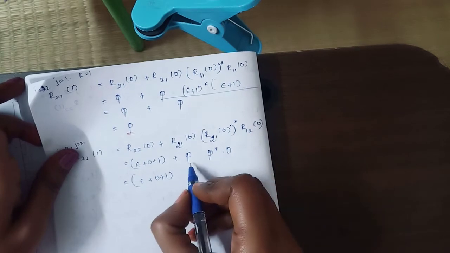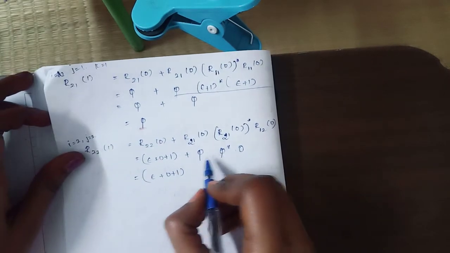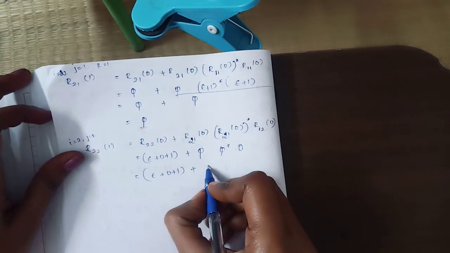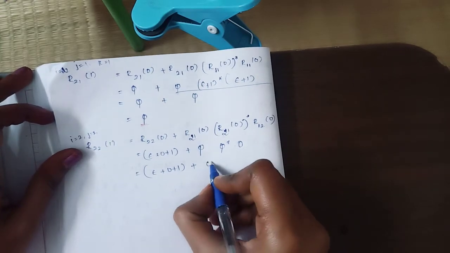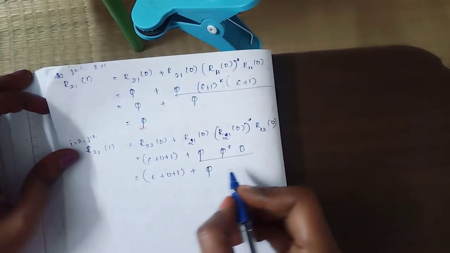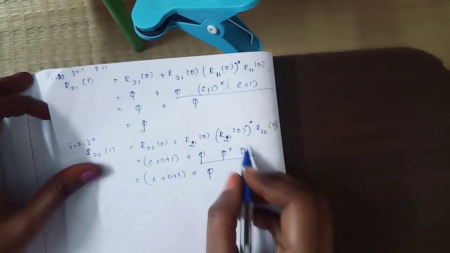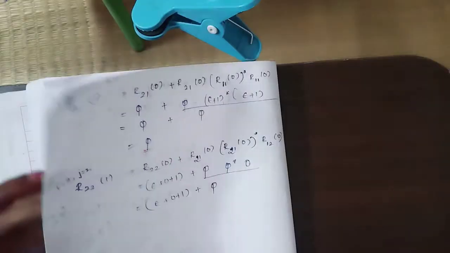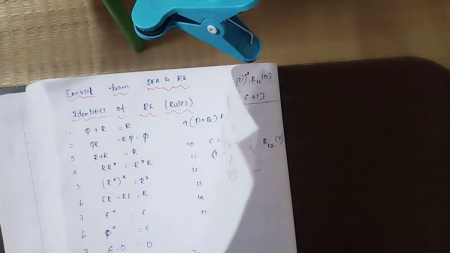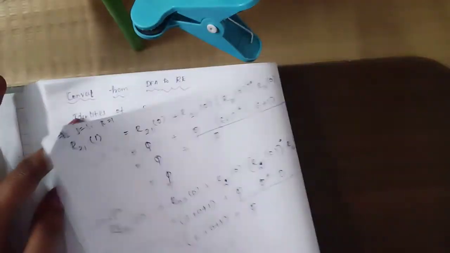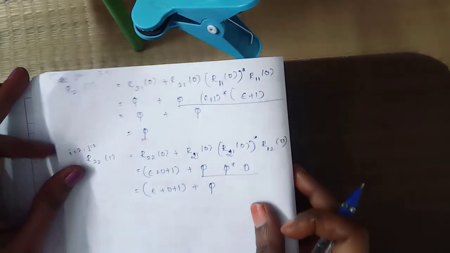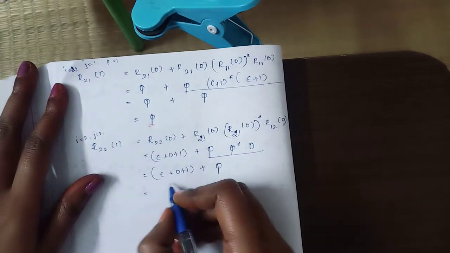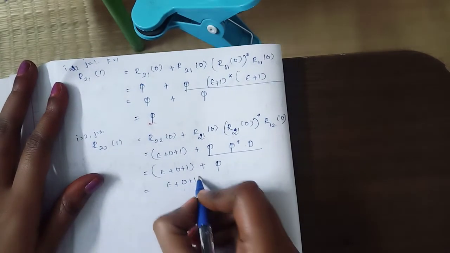So whatever the value will multiply with this φ, it is always a φ value. So φ into any regular expression is φ. Okay, fine. We'll have epsilon plus 0 plus 1.